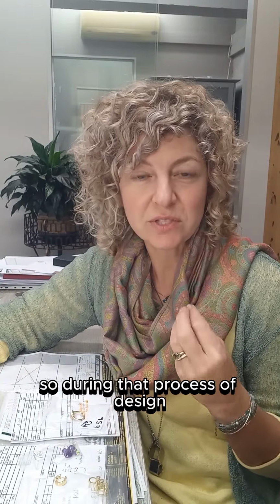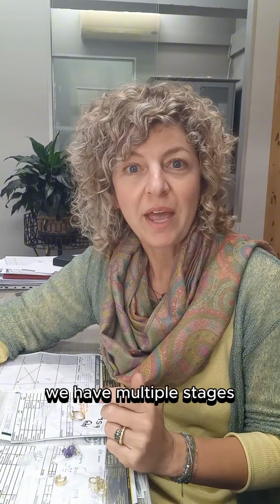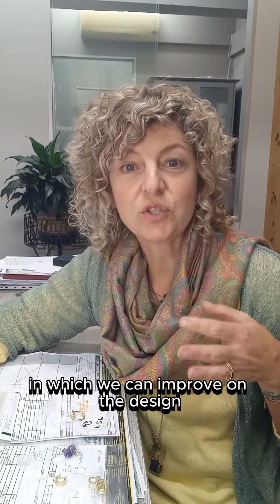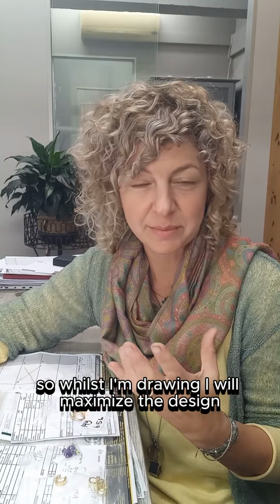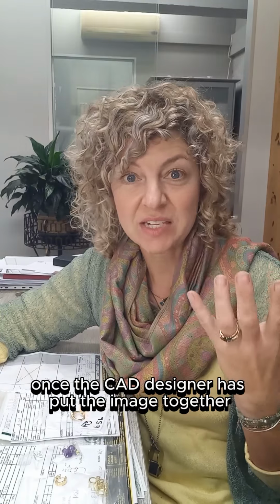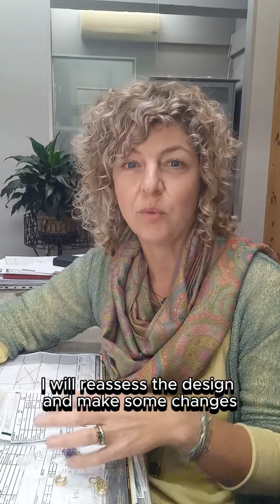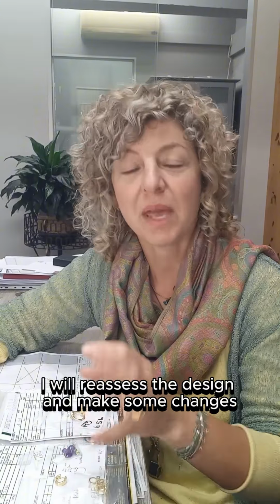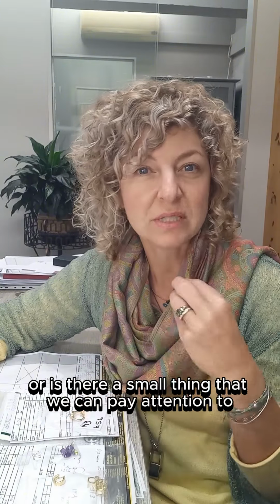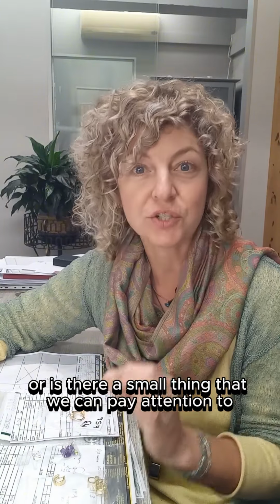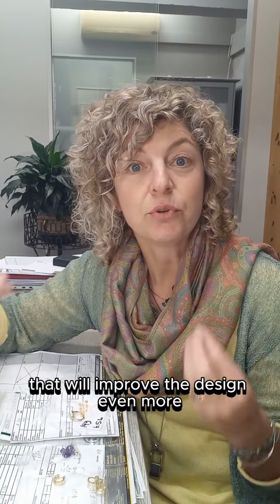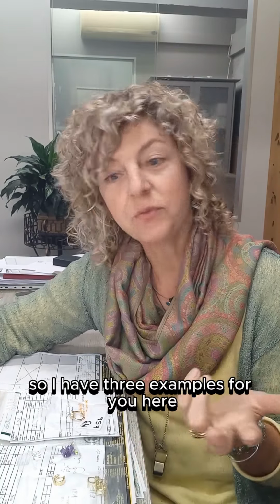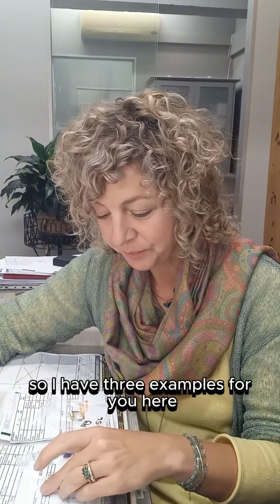So during that process of design, we have multiple stages in which we can improve on the design. Whilst I'm drawing, I will maximize the design. Once the CAD designer has put the image together, I will reassess the design and make some changes. Or is there a small thing that we can pay attention to during the finishing touches that will improve the design even more? So I have 3 examples for you here.